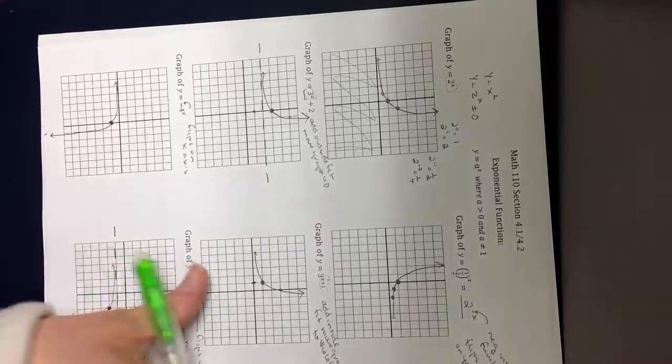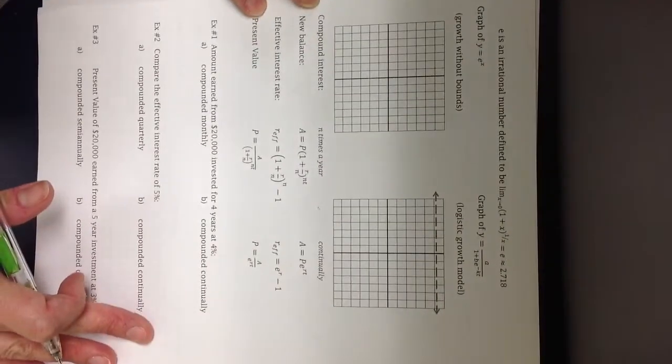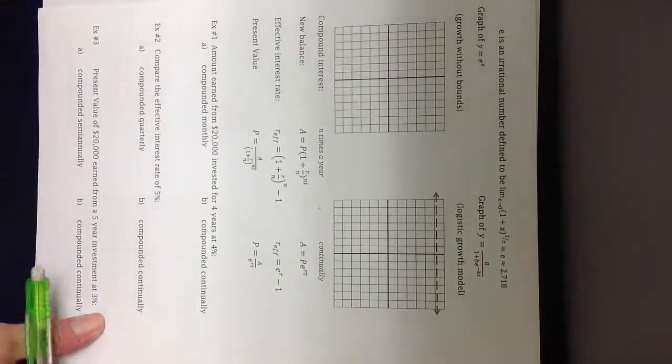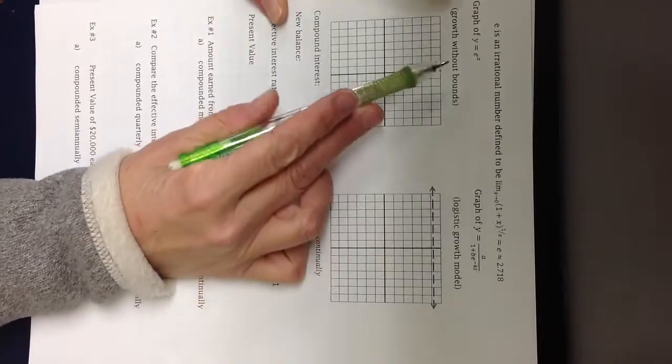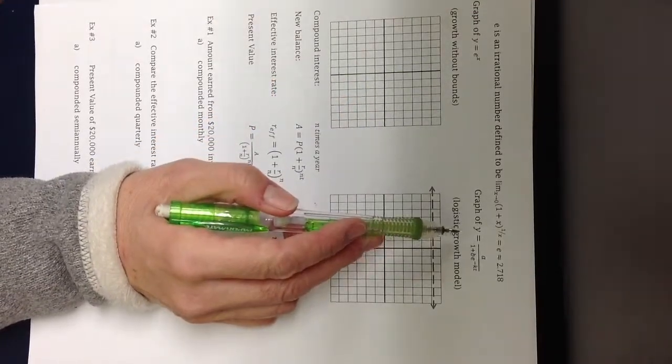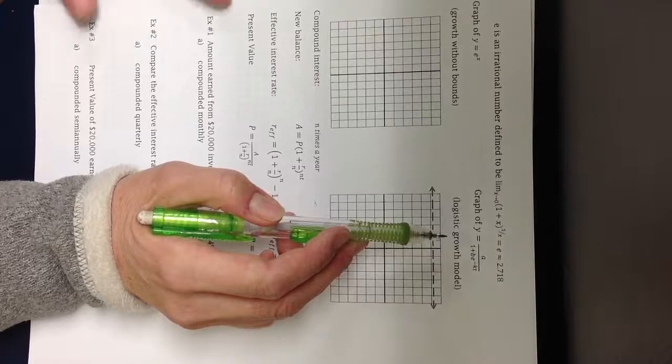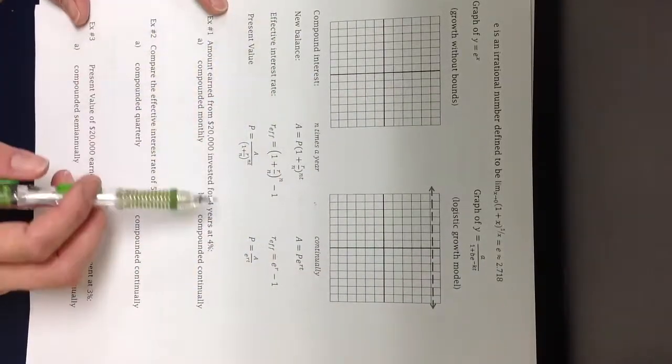So that's a really quick review of exponential functions and how to graph them. On the flip side of your paper, you'll find that there's some other information that's probably familiar to you about how to deal with exponential growth, and maybe you've seen this before, logistic growth. I'm going to talk about that. These formulas should be very familiar to you as business majors, but we'll go through them as well.